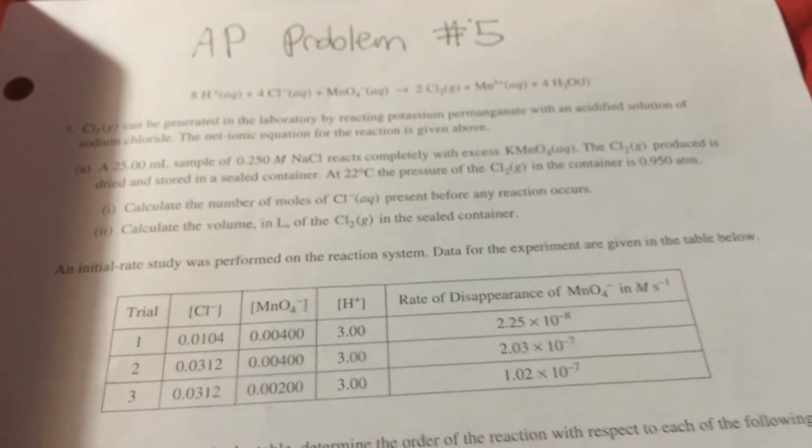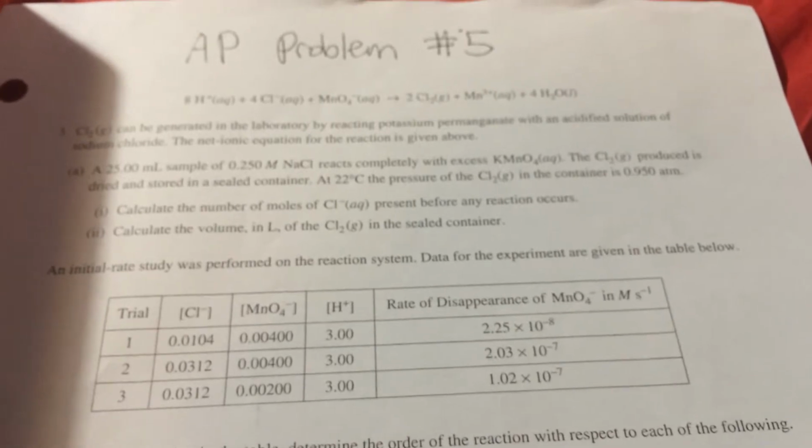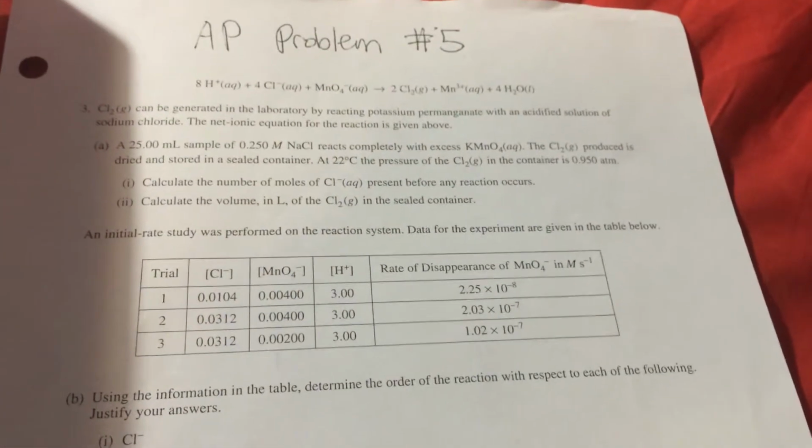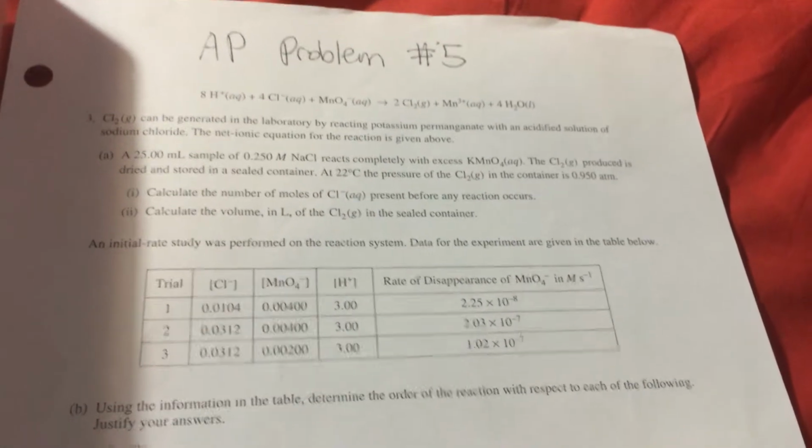Now we got to calculate the volume in liters of Cl2 gas present in the sealed container. So for this one, this is a little more complicated. First, we have to figure out how many moles of Cl2 are present in the container, because it doesn't tell us.